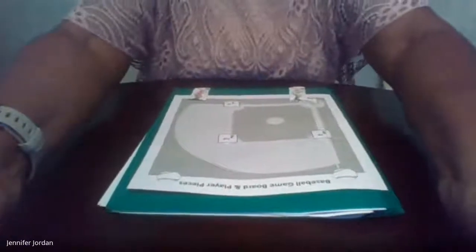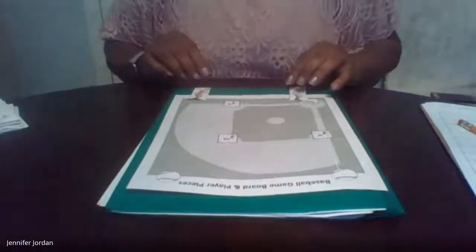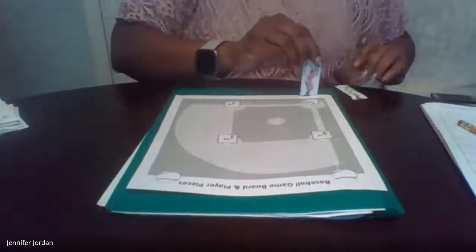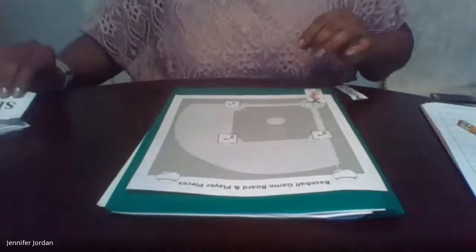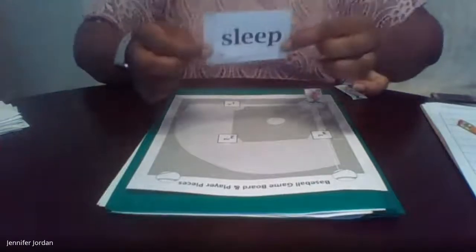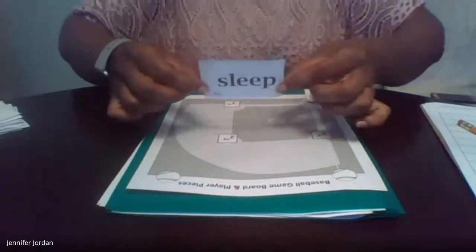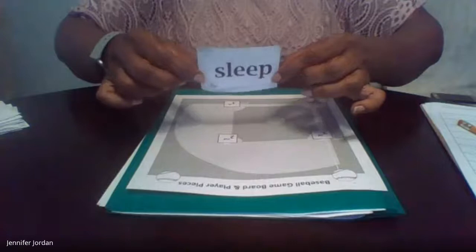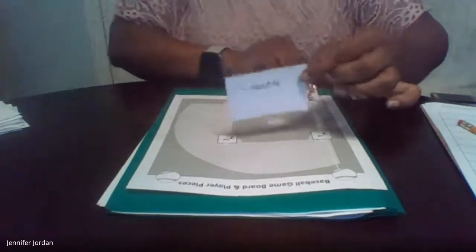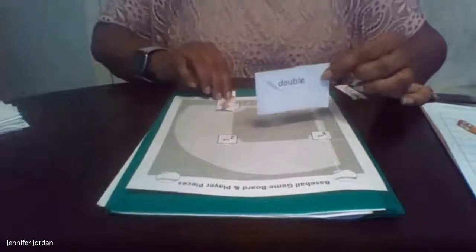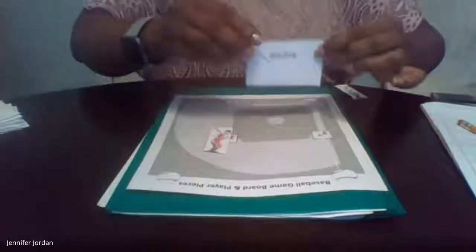I'm going to move it over just a little bit. The first player that's going to step up to the bat is my red team, and you choose a word. Pronounce the word. This word is sleep. Now you can make sentences with it. I went to sleep early. And what did they score? They have a double. So 1, 2, they go to second base.